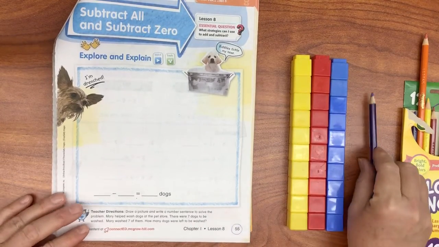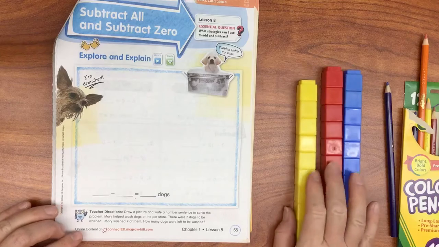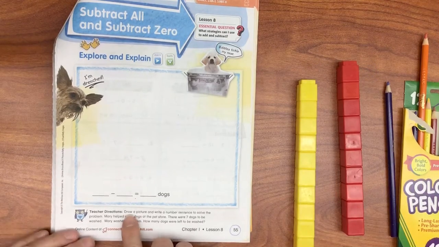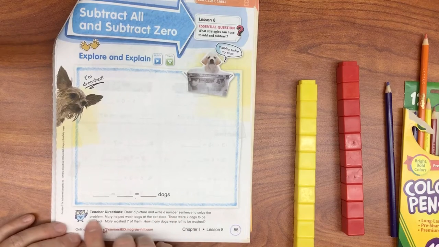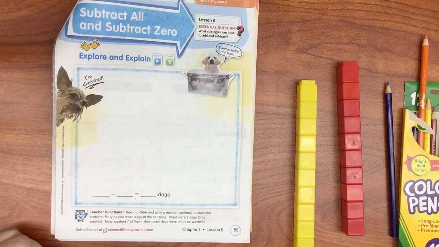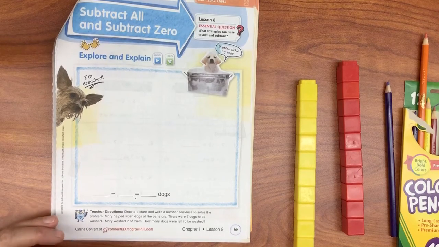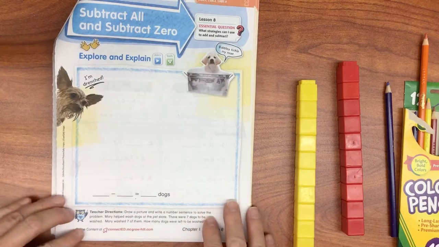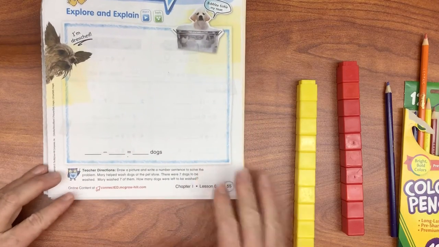So listen as I tell you the story, and you can follow along with your manipulatives. I'm not going to draw a picture, but it says, draw a picture and write a number sentence to solve the problem. Remember, we always read the story first, and then we do some underlining and circling. So I'm going to move this up so you can see it as well.